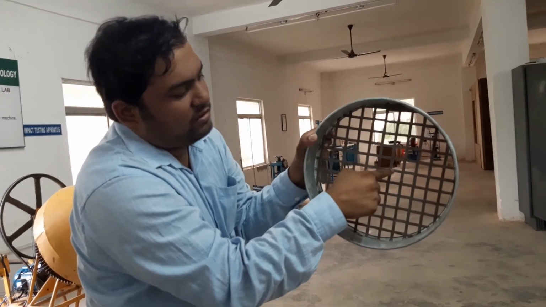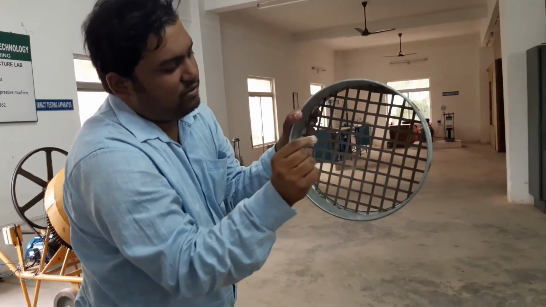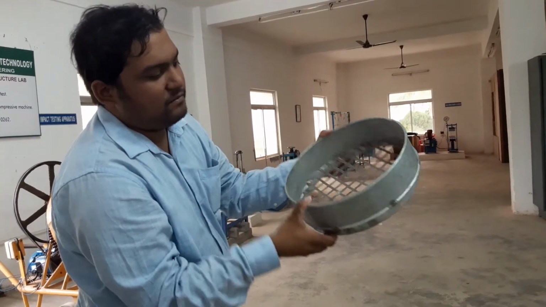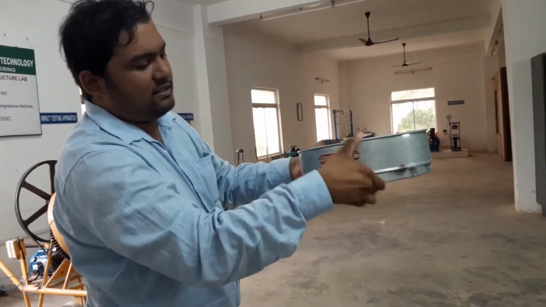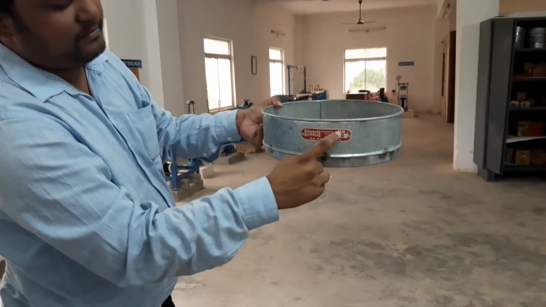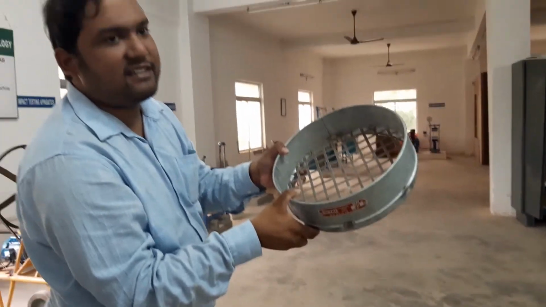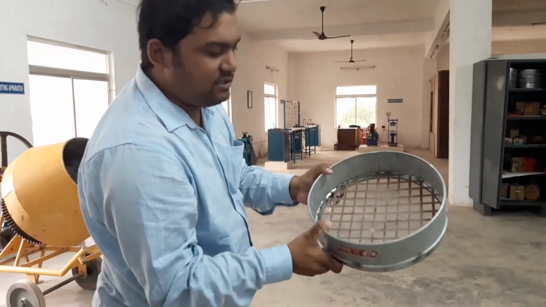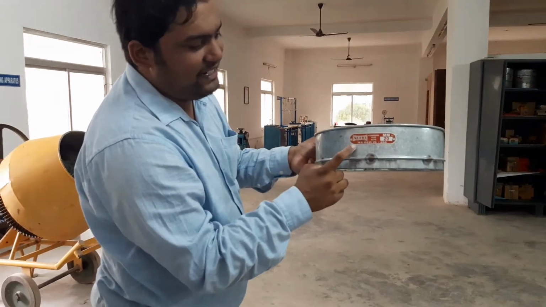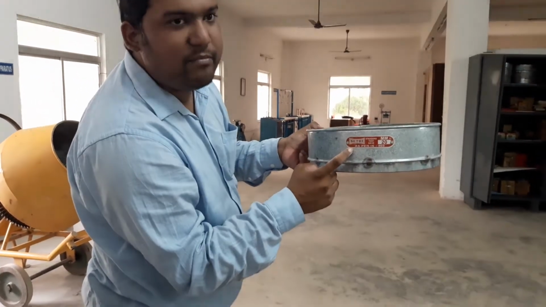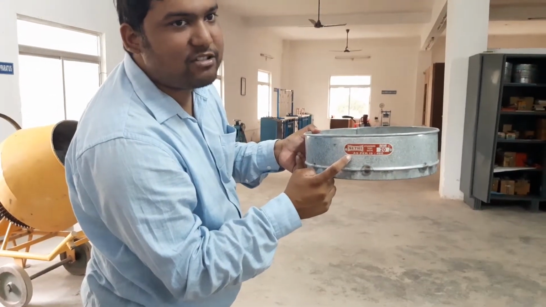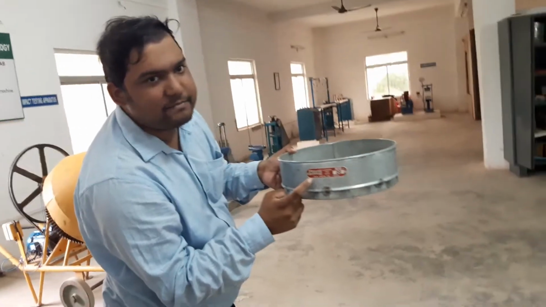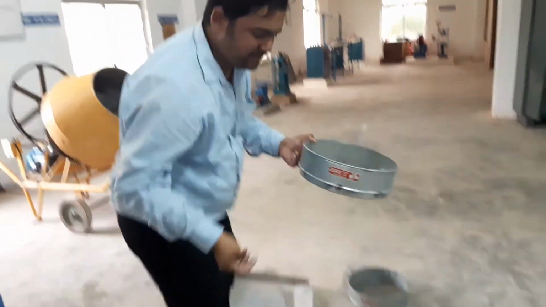So we measure it, we read it as 20 mm, not cm. So this is our 20 mm sieve. Normally for our RCC work we take 20 mm nominal maximum size of aggregate. So what is 20 mm nominal maximum size? Let us take some aggregate.